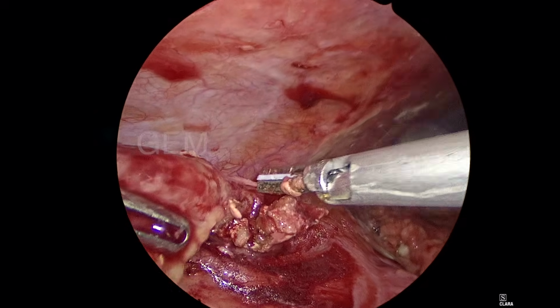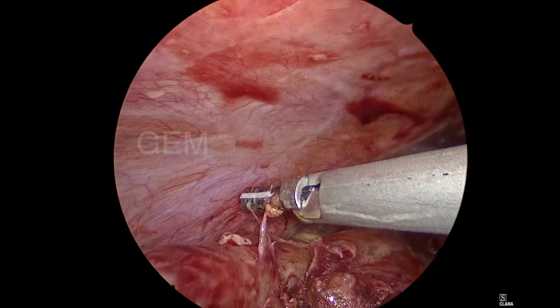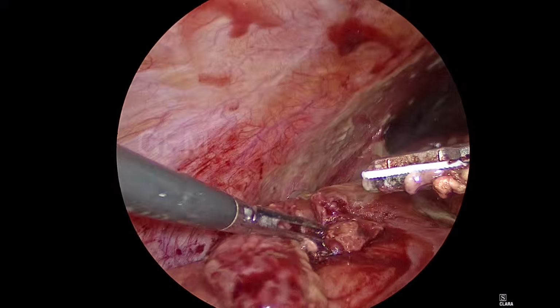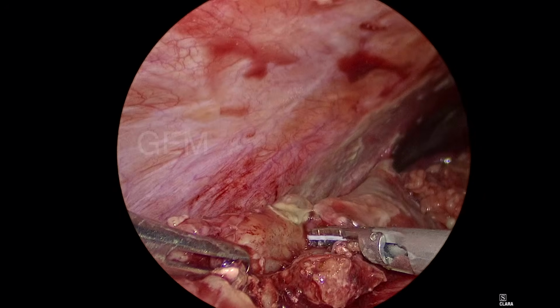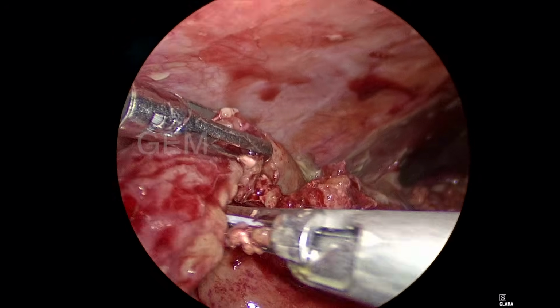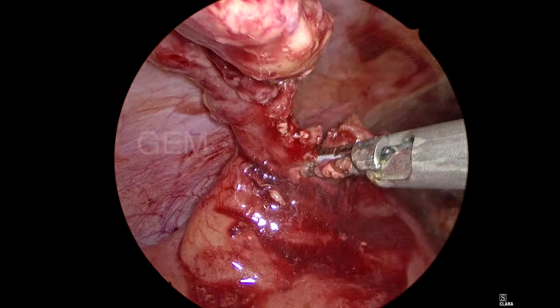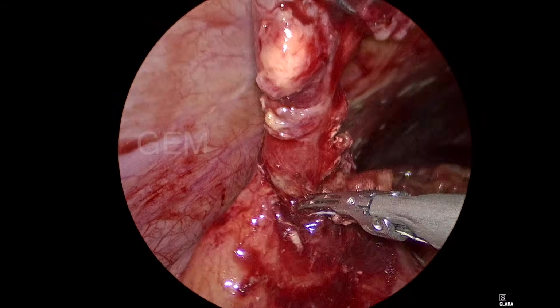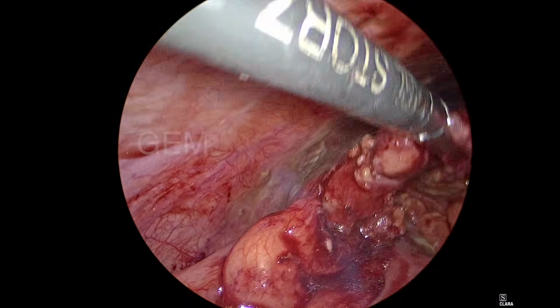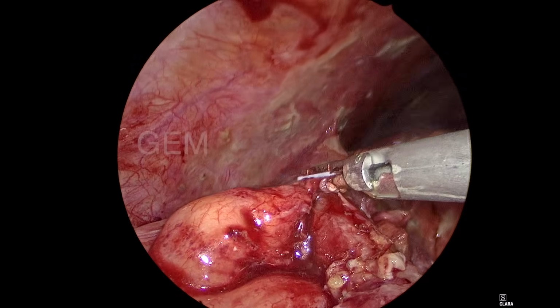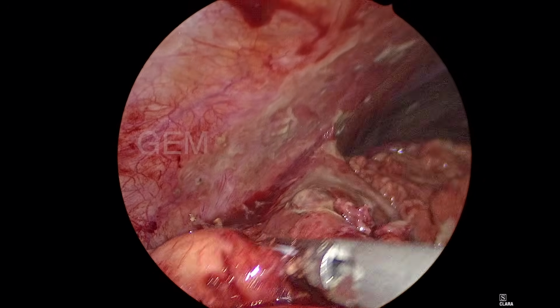From here everything is fixed. You can see I am dividing the peritoneal covering of the appendix. I am separating the cecal wall from the appendix, and the meso appendix is also there. So here I am dividing the peritoneal reflections.